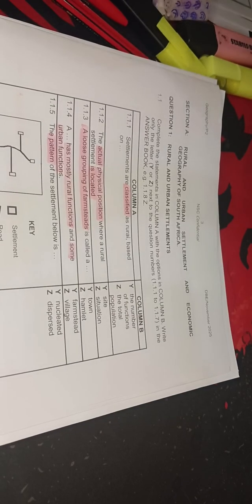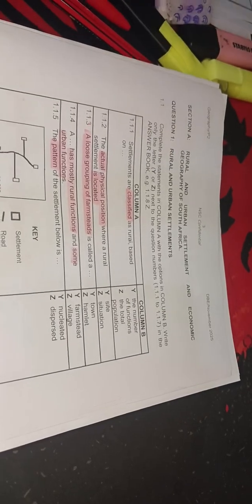Settlements are classified as rural based on. Remember, when we are talking about settlements in general, just to give a background, what do we call a settlement? What is a settlement? The simplest definition: a settlement is a place where people stay or work, where people live.